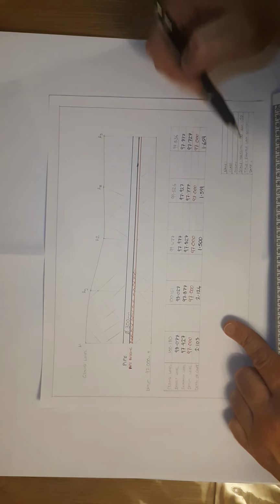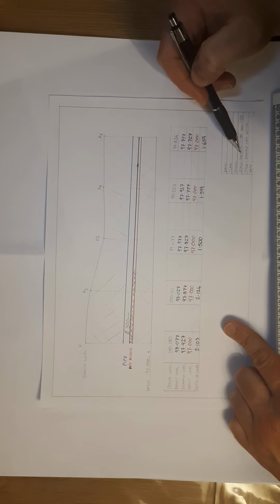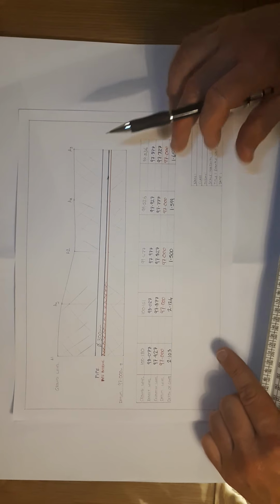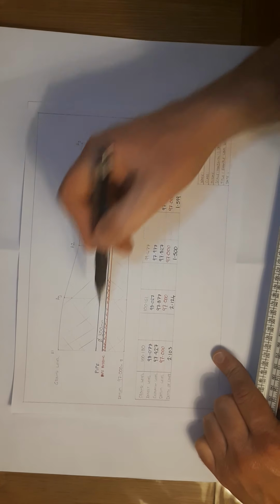Just make sure you've got your horizontal and your vertical scales represented in the title box. In this case, the horizontal scale, if you remember, was 1 to 100. The vertical scale is 1 to 50.